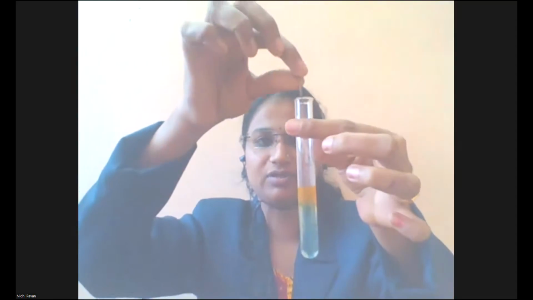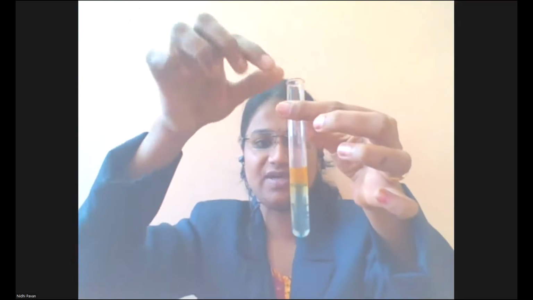Okay. So for this solution, I am going to insert an iron nail. Now you can see an iron nail here. So this is the iron nail I am using. When I put this iron nail in a copper sulfate solution, after some time, the iron nail structure will change.